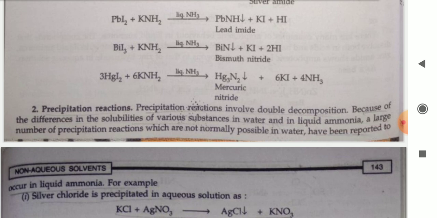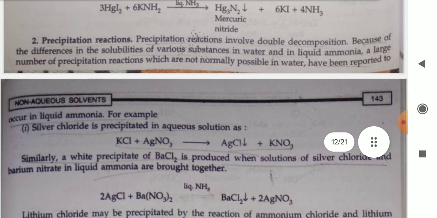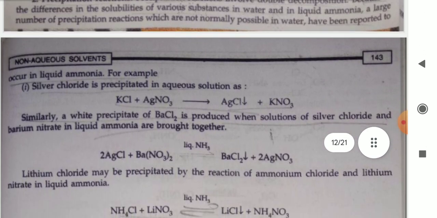Precipitation reactions involve double decomposition because of the difference in the solubility of various substances in water and the liquid ammonia. A large number of precipitation reactions which are not normally possible in water have been reported to occur in liquid ammonia. For example, silver chloride is precipitated in aqueous solution. KCl plus AgNO3 will give AgCl plus KNO3.